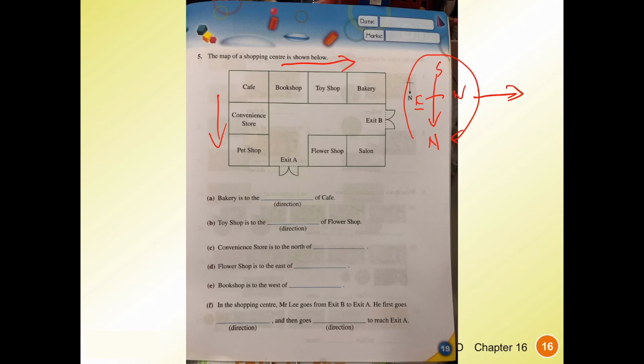Part D, flower shop is to the east of blank. So flower shop is here and it's to the east of a place. So this is the east side. So flower shop is on the east side of something. Okay, part E, bookshop is to the west of blank. So this is the bookshop and it's to the west. So this side is the west, so it's to the west of something.